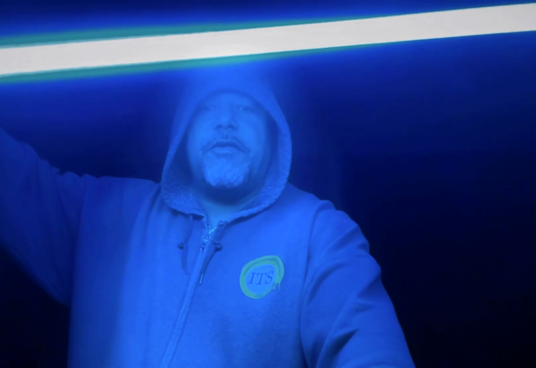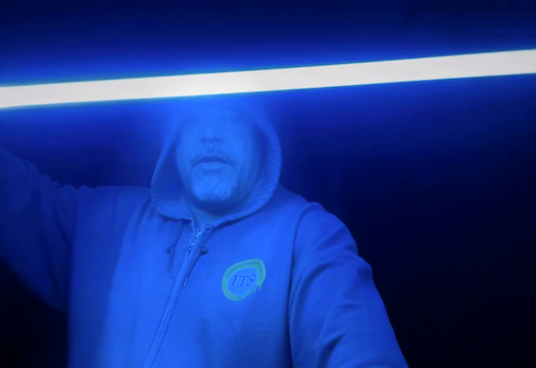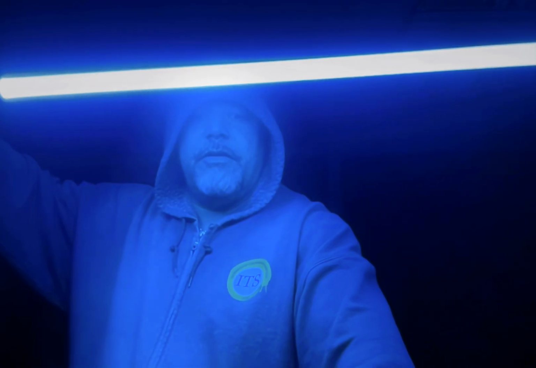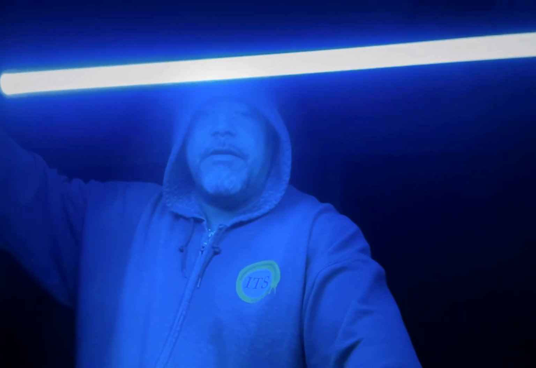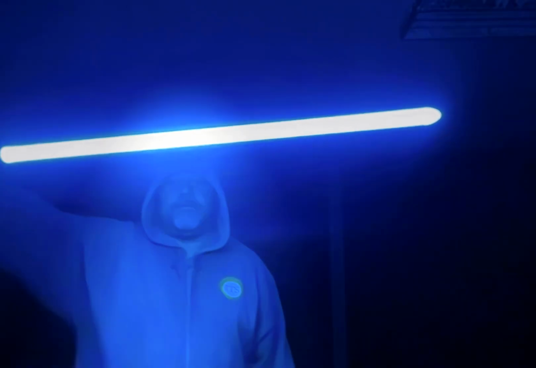Now this is not the same RGB values I used for the Kenobi series. This is a slightly dimmer blue. This is an RGB of 8 in the red channel, 75 in the green, and 235 in the blue.